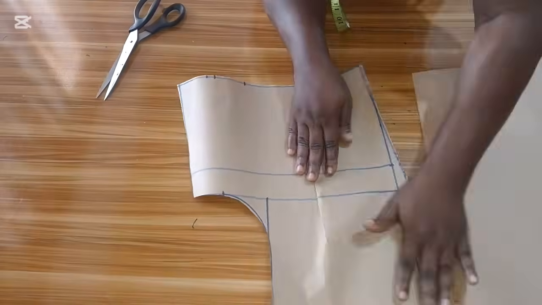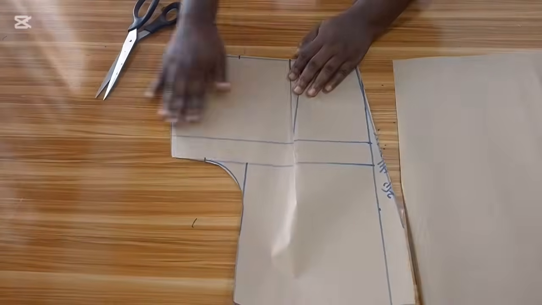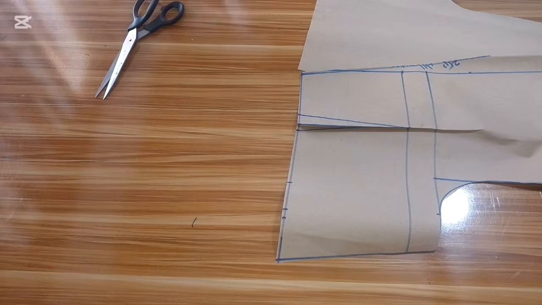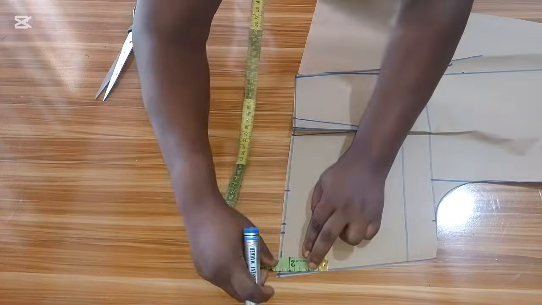Now that we're done with drafting both the front and the back pattern, the next step for me is just to align it so you can see what the pattern scheme looks like.